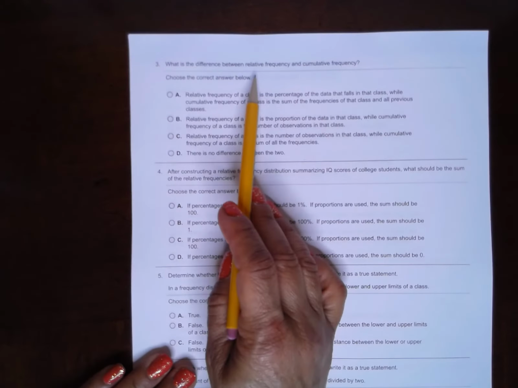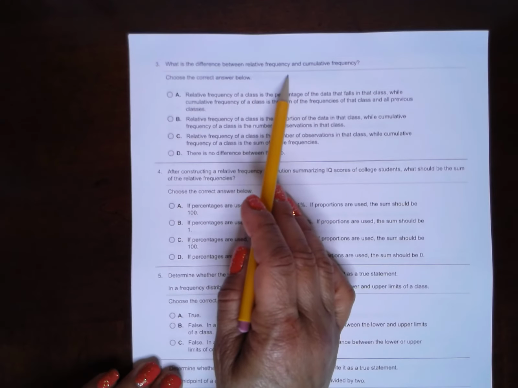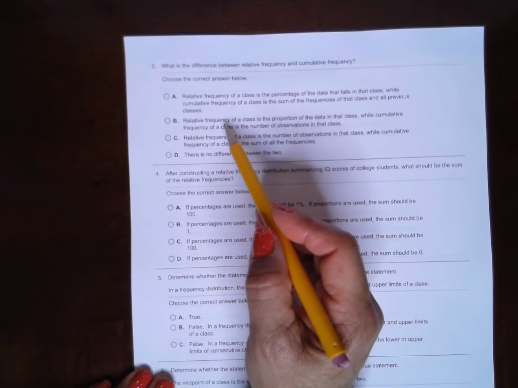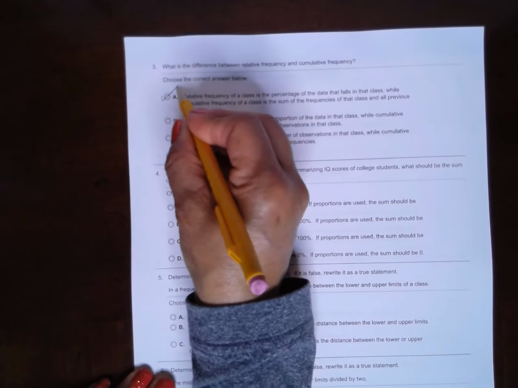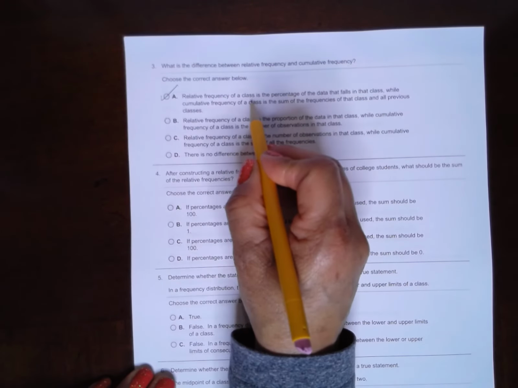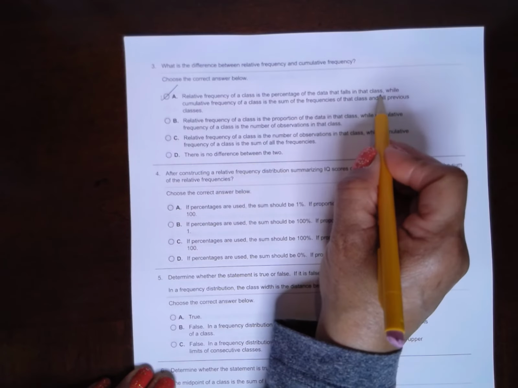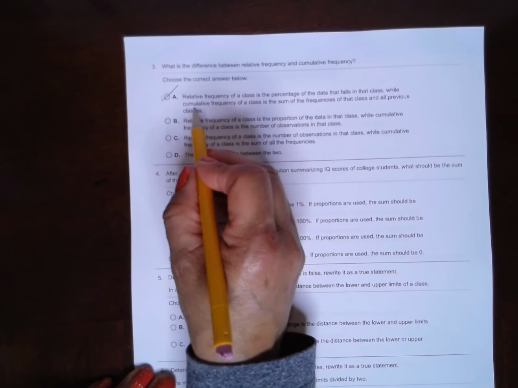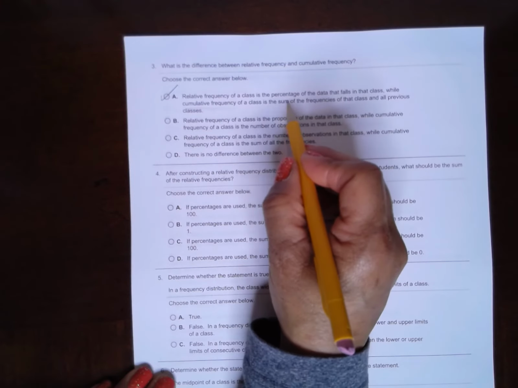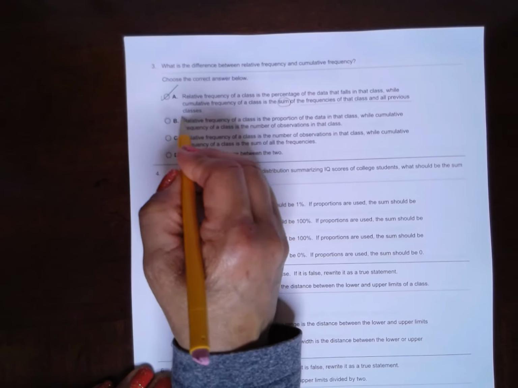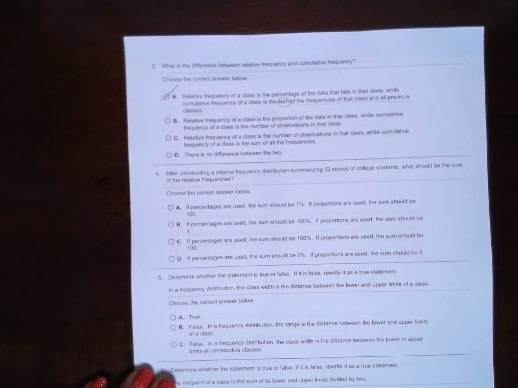Next, question 3. What is the difference between relative frequency and cumulative frequency? The correct answer for number 3 is A. Relative frequency of a class is the percentage of the data that falls in that class, while the cumulative frequency of a class is the sum of the frequencies of the class and all previous classes.